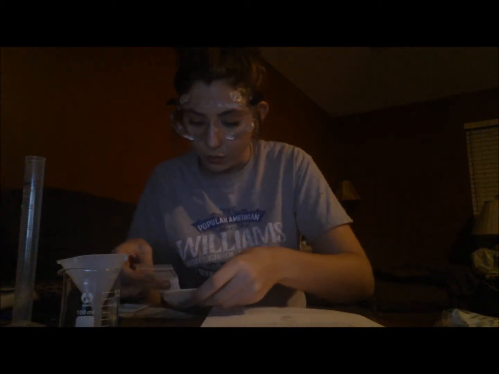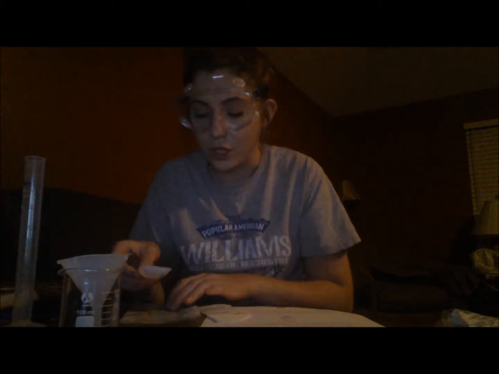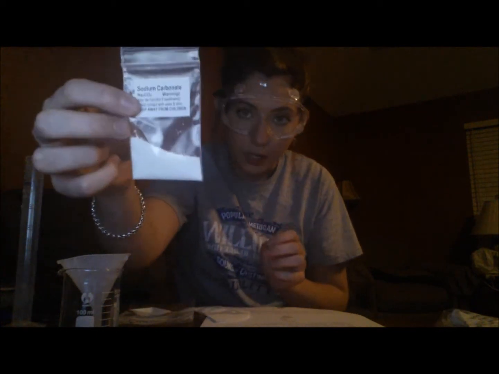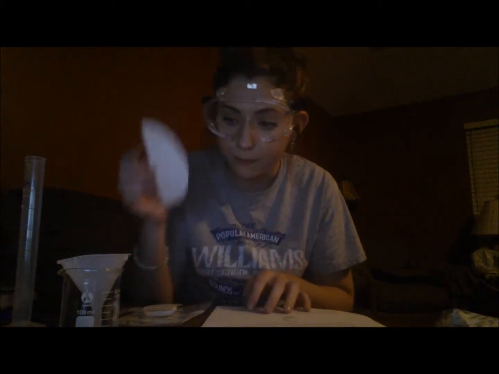Okay. So, step 1, put on goggles. Weigh out 1 gram of CaCl2. For this experiment, we're going to be using the stoichiometry of a precipitation reaction bag, which has a weigh boat, sodium carbonate, calcium chloride, and filter paper.